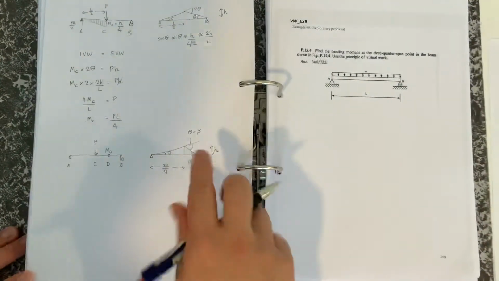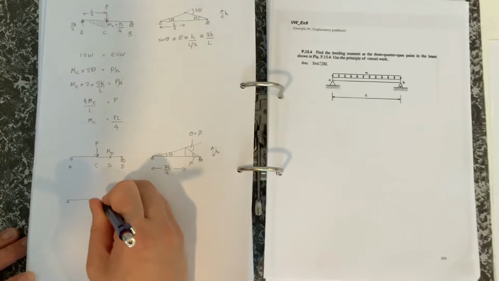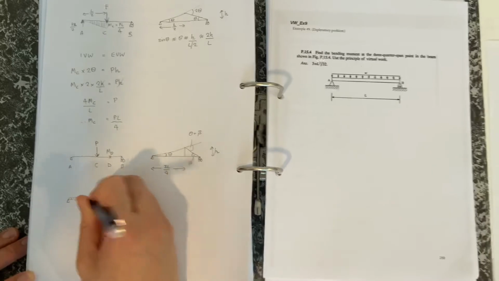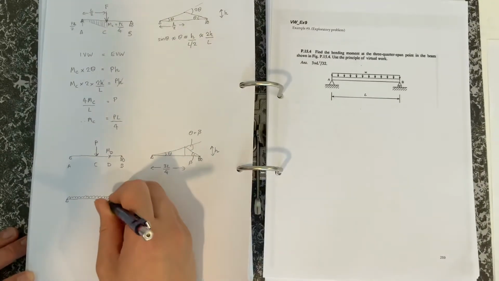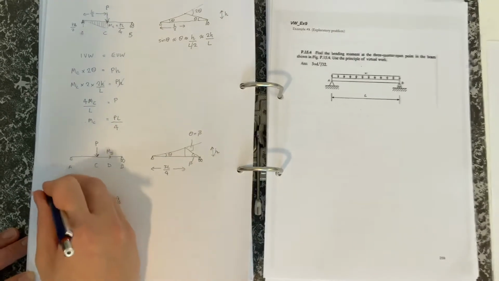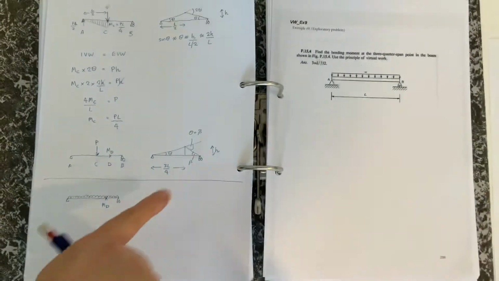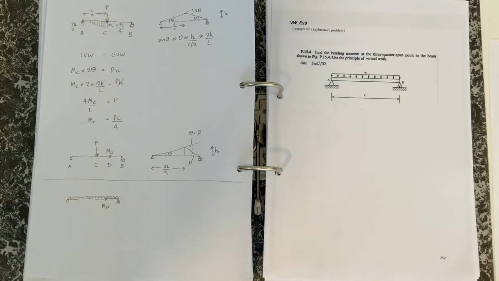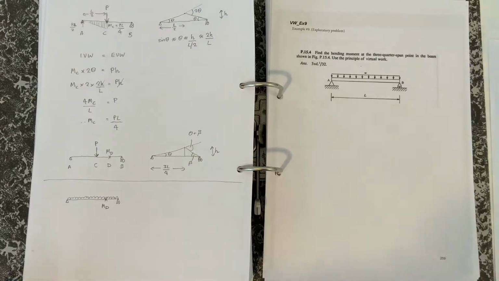And then once you've sussed all of that out, then the next step in the complexity is to say we've got the same problem, but this time we've got a UDL. And we also now want to work out this MD. So you should be able to do that one, and then you should be able to do this one here with some integration. And there's a video on the Dropbox.